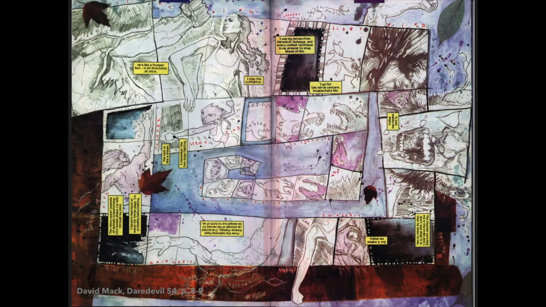And we go back to David Mack again. So here's another way that he's showing us narrative progression in a different sense. It's still linear, but it's laid out very differently from a traditional comic. We can see things almost seem to speed up as it moves towards the center. The boxes get smaller and closer together.